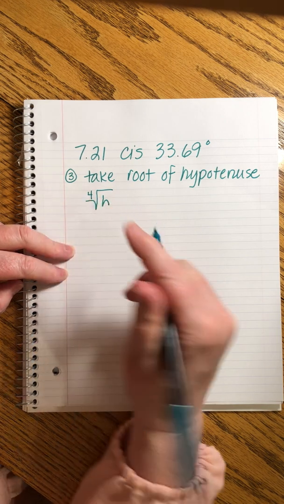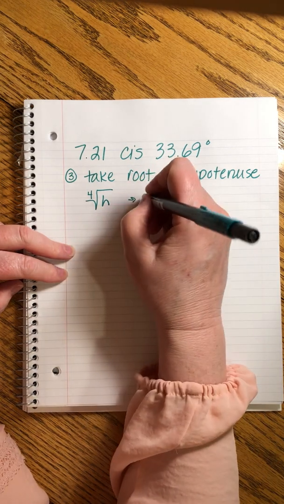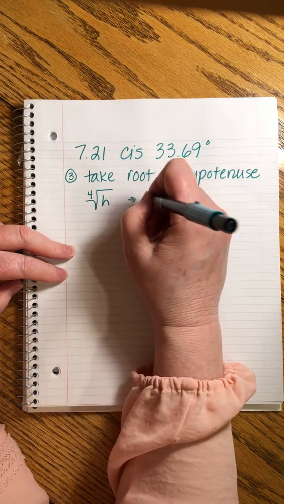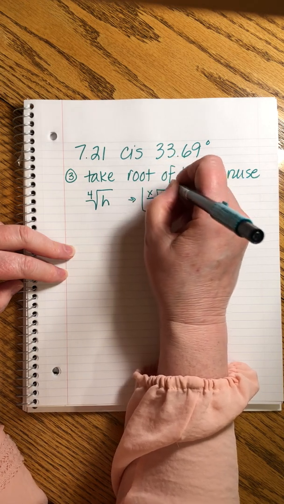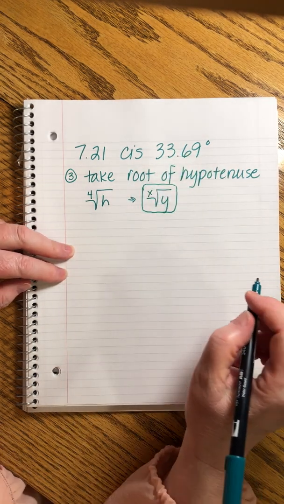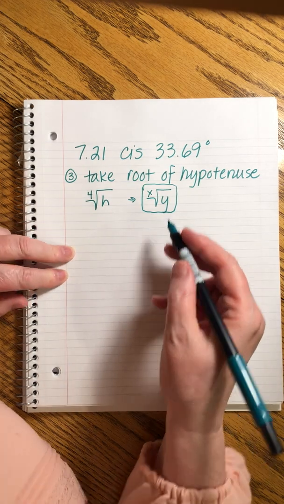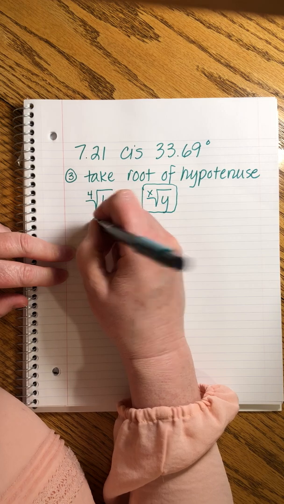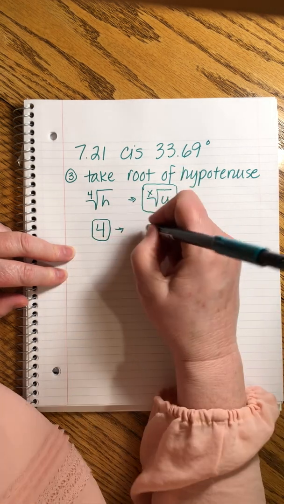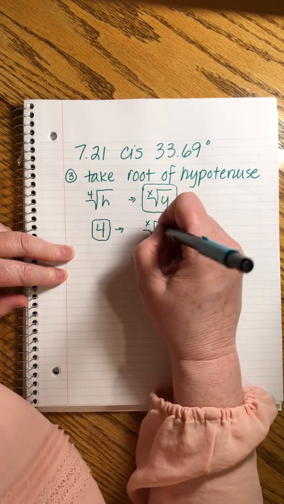So instead, we have to use the button that looks like this. It's a custom root button. And what we do is we enter 4. Then we enter this button. I'm writing it again.